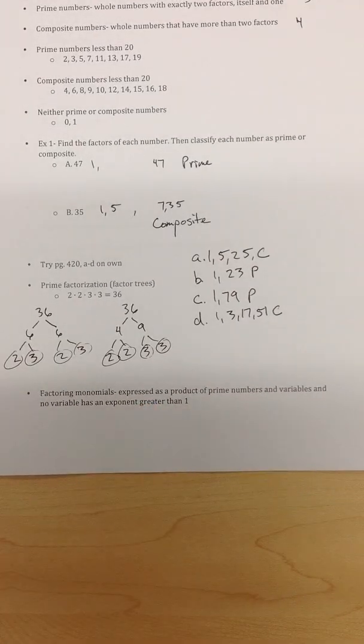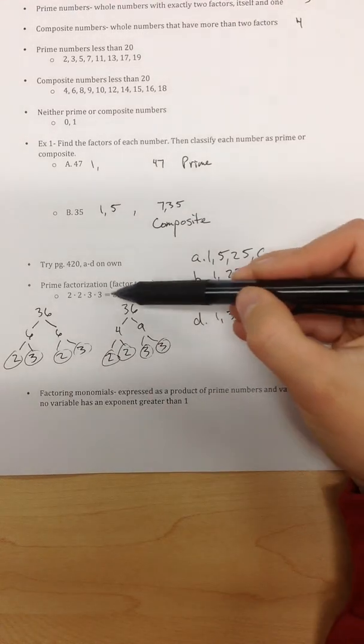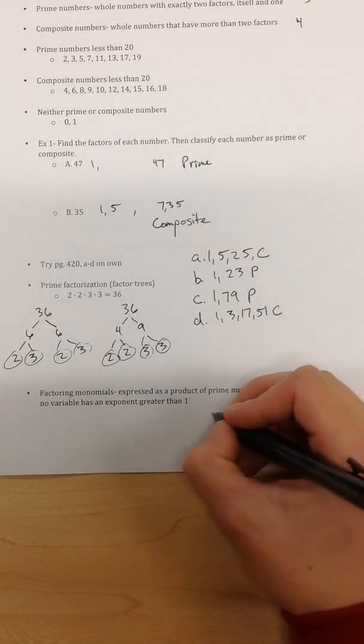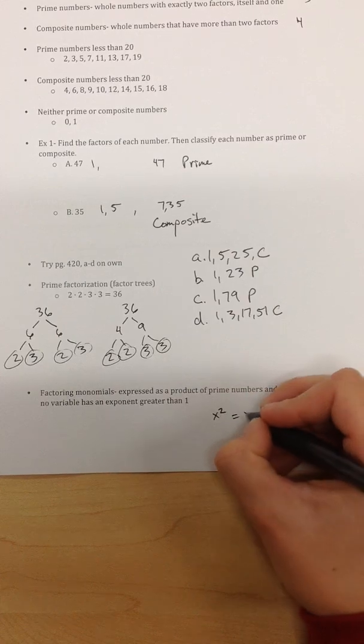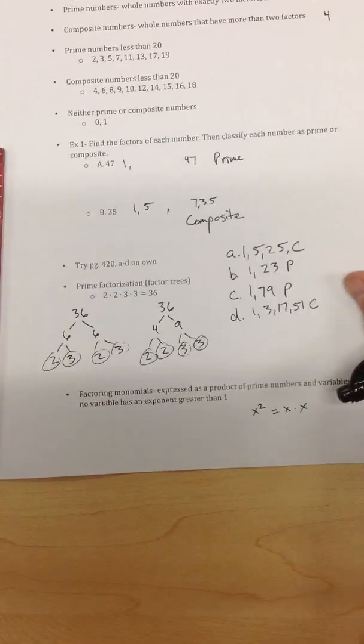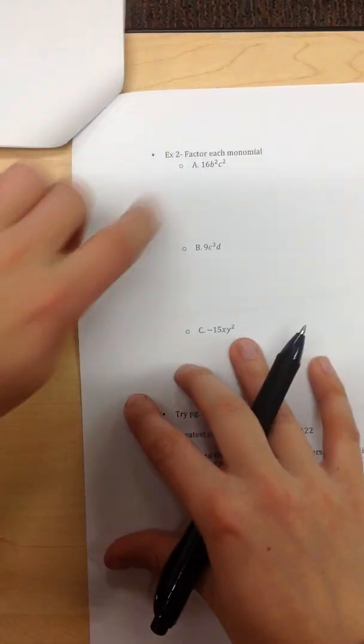Alright, the next thing here, factoring monomials. So this is expressed as a product of prime numbers, so basically exactly what we just did there, and variables. And then we can't have any variables with an exponent greater than 1. So like if we had an x squared, we would want to break that into x times x. Okay, so let's try some of these. Flip the page here.